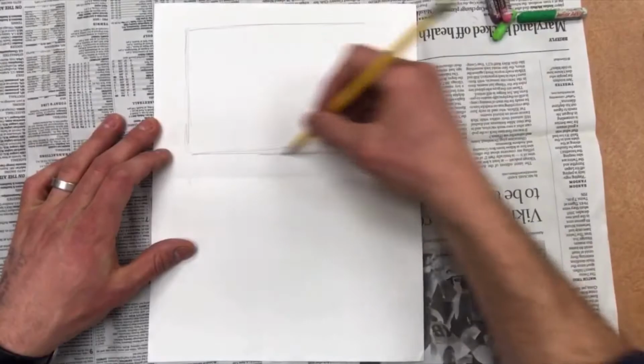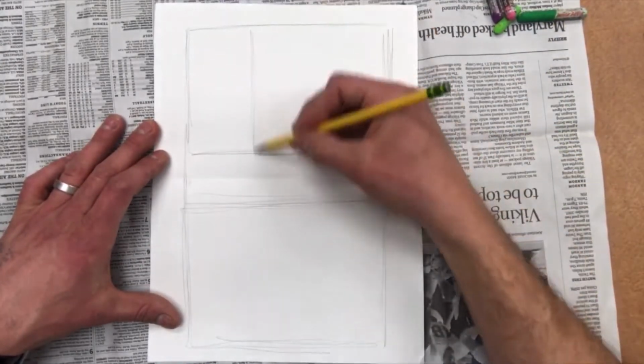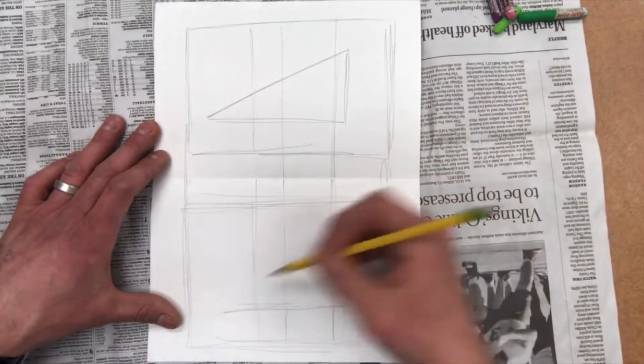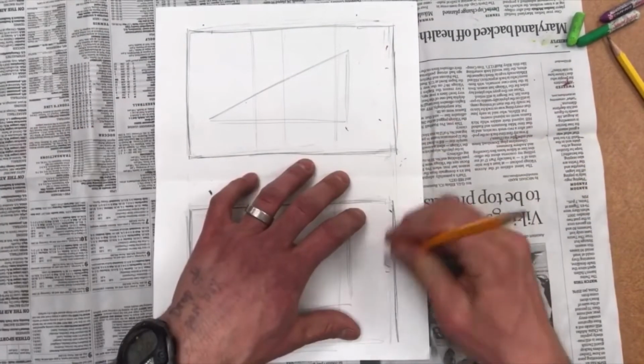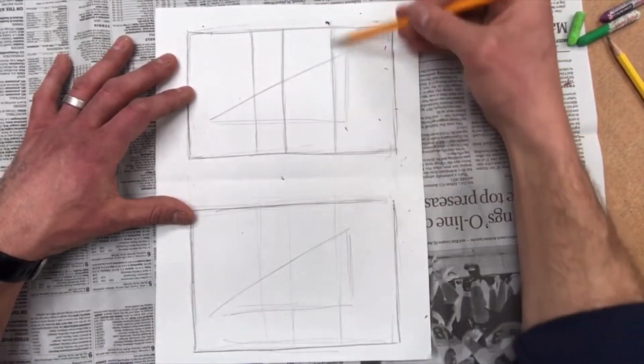You're going to start by taking a piece of paper and folding it in half once. Then you're going to be creating your first composition. Your first composition and your second composition should be the same. I'm trying to do these two at the same time, but you can definitely do one and then try to replicate and do two using different methods.